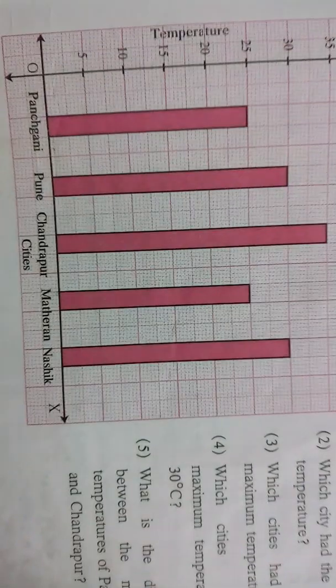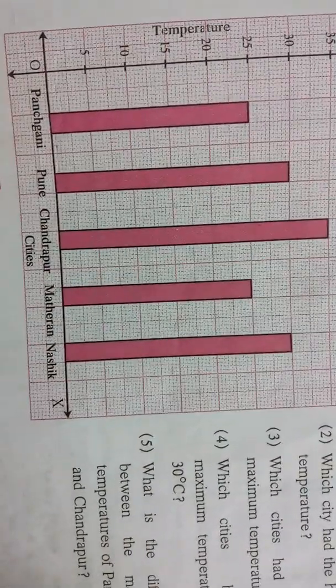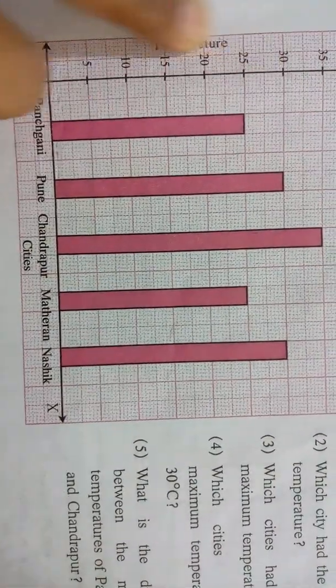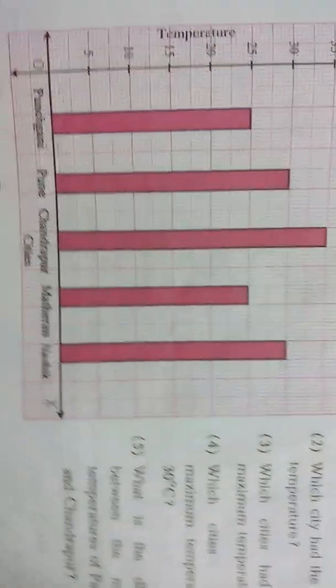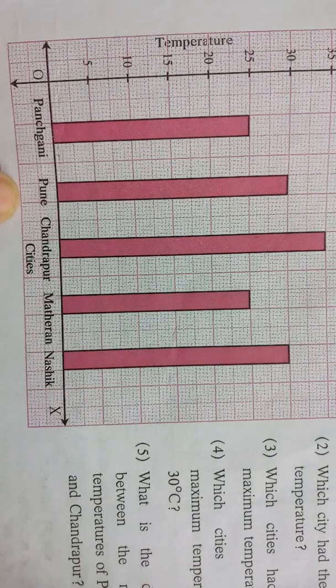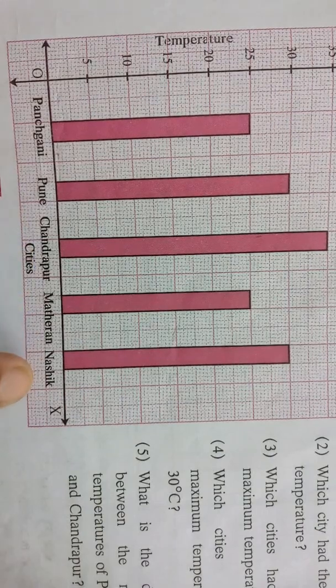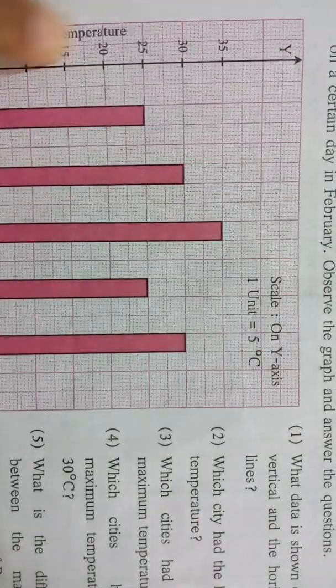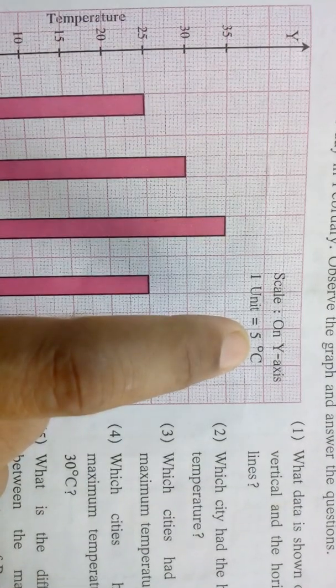So we will learn this practice set 18. Here a graph is given. In that graph, temperature is given on y-axis, and some cities are given: Panchgani, Pune, Chandrapur, Matheran and Nashik. The temperatures of these cities are given on y-axis. What is the scale given in this graph?